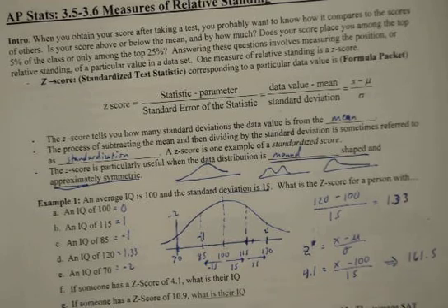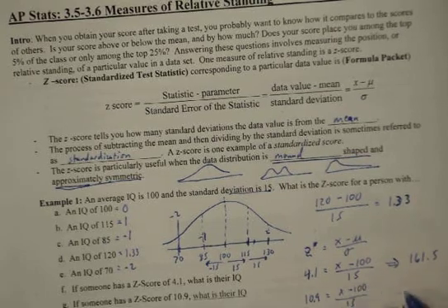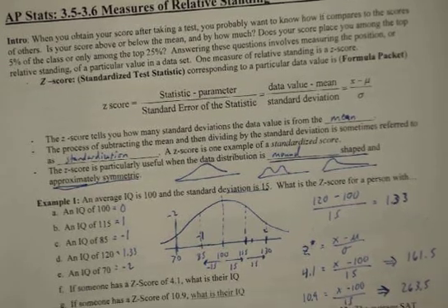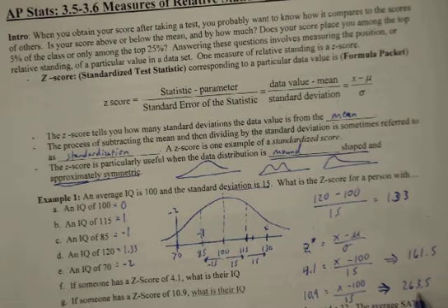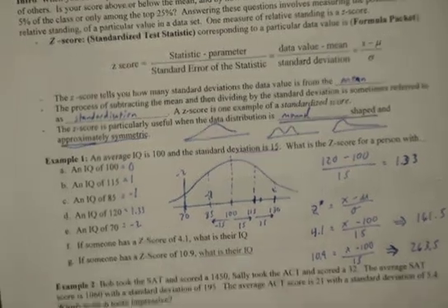161.5. If someone has a Z-score of 10.9, what is their IQ? So you run the same thing, 10.9 equals x minus 100 over 15. Do the algebra. This is about the extent of the algebra in this class. Multiply and add, and you get 263.5. That is the IQ. That's the largest IQ known, measured. There's a link here if you're online. You can go and click and read about that.